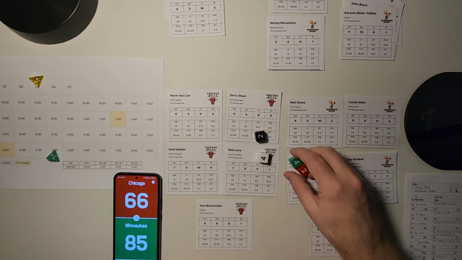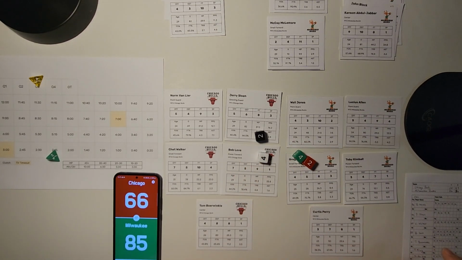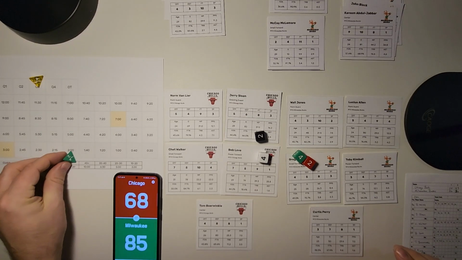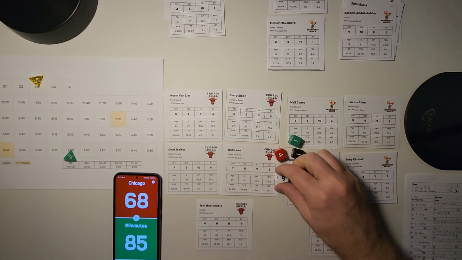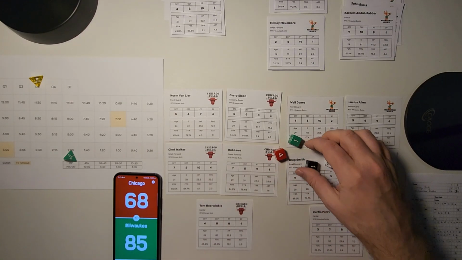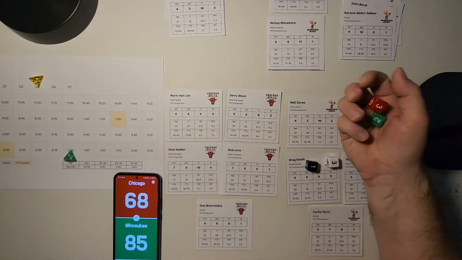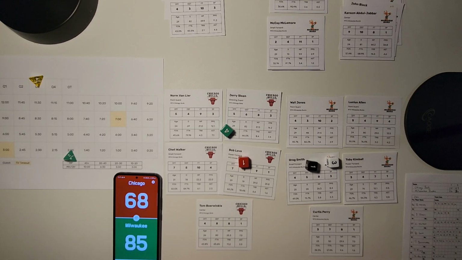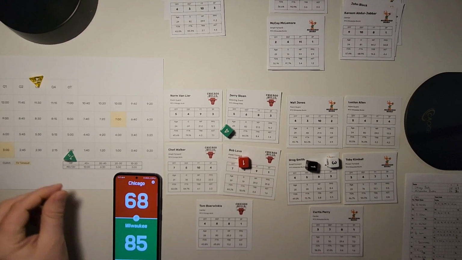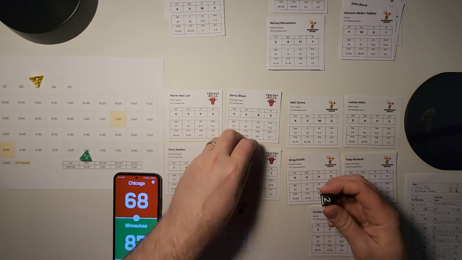Bob Love. 6 is going to be a bucket with a 2. Doesn't mean anything. So Bob Love has been the big point man for the Bulls at this stage of the game. That was a 3. Greg Smith is going to get fouled. He misses a shot. He's an 8 on his free throws, so that's 1 make and 1 make. Greg Smith puts in his first 2 of the game.